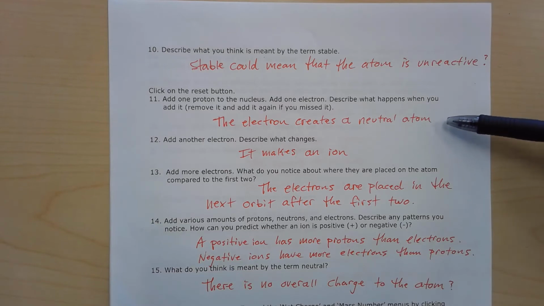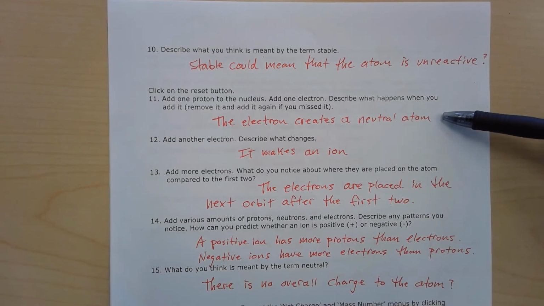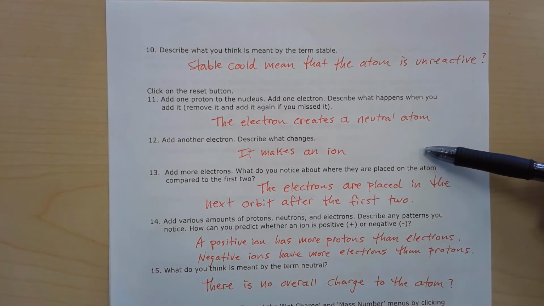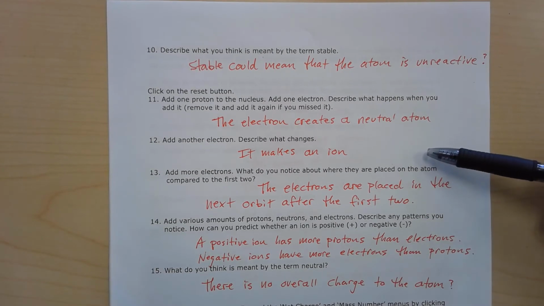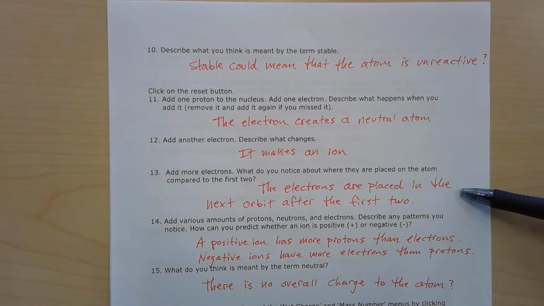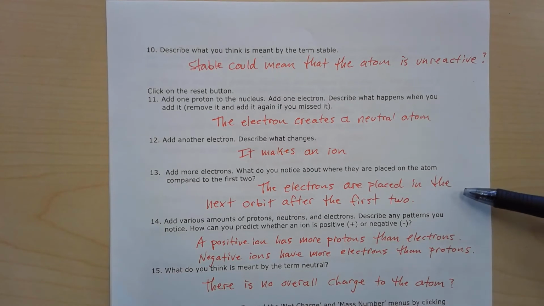Remove it again if you missed it. The electron creates a neutral atom. Number 12, add another electron. Describe what changes. It shows that it makes an ion. Number 13, add more electrons. What do you notice about where they are placed on the atom compared to the first 2? So it looks like the electrons are placed in the next orbit or circle after the first 2.